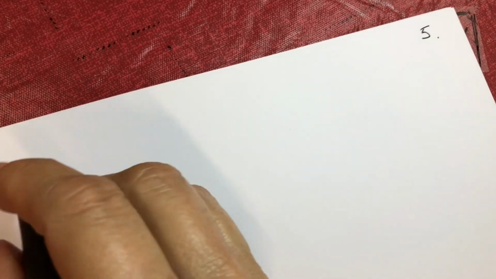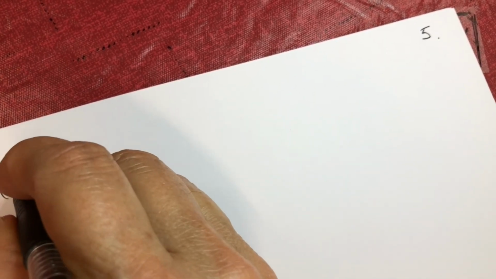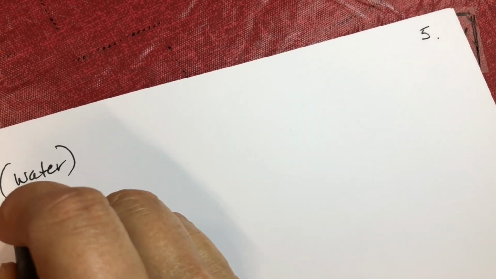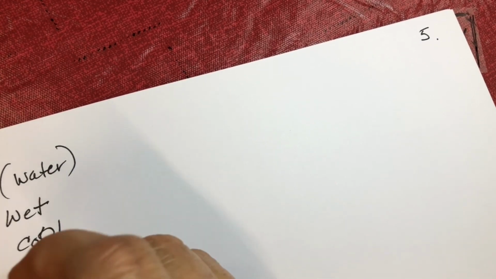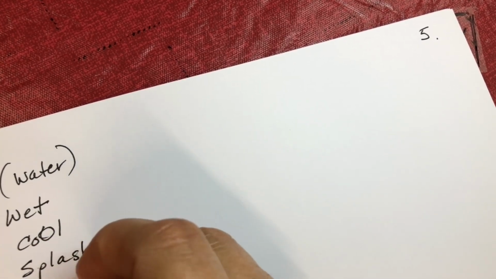And maybe mentally taste the water. Taste, smells, temperatures. It feels cool. Cool temperature. A fresh taste. Page 5. We're on P3, water. It's wet. It's cool. It's splashy. I think I'm just getting the same stuff.